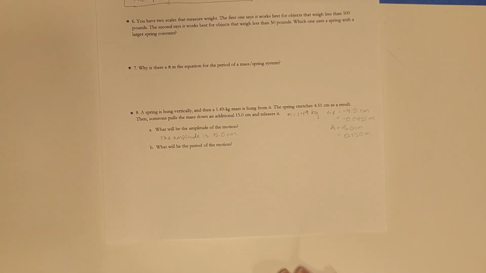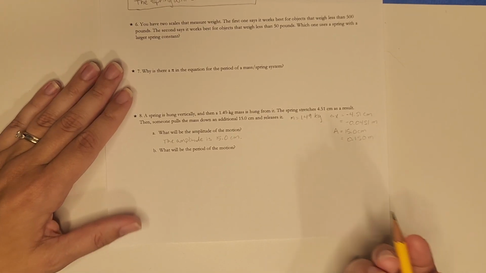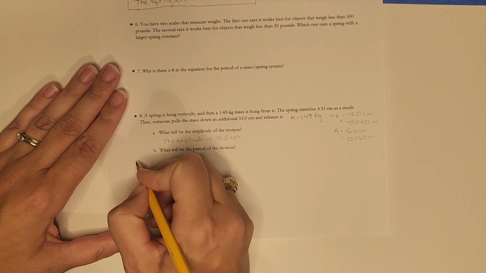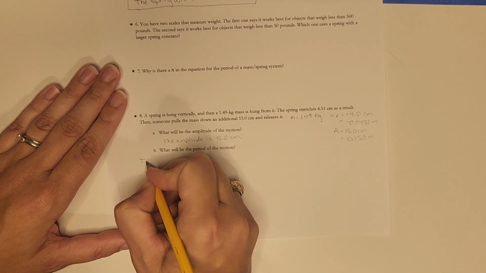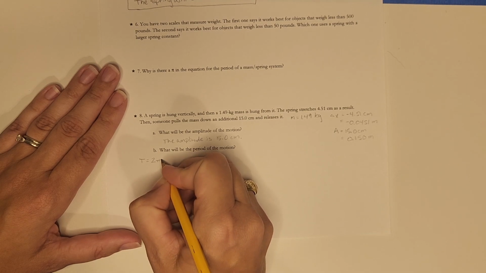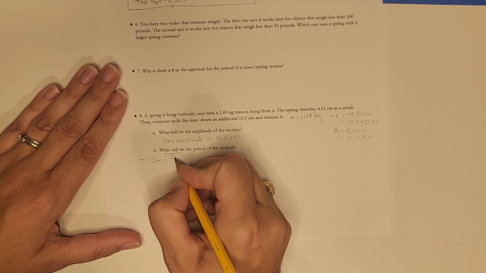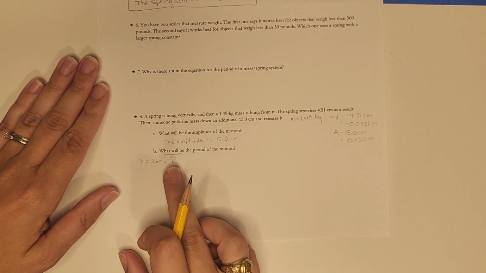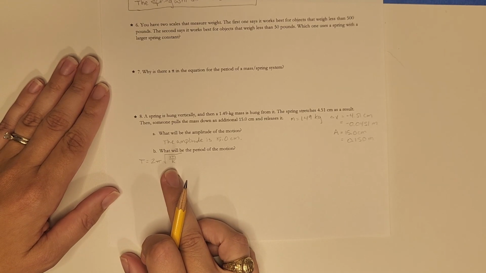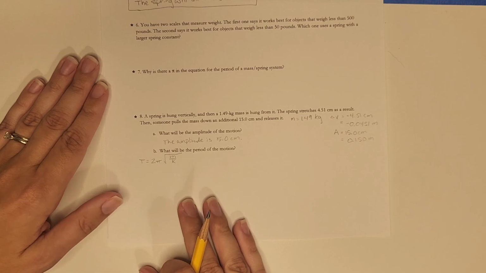What will be the period of the motion? So for this, of course, we need to use our equation 10.5. And that is that period equals 2 times pi times the square root of the mass divided by the spring constant. And of course, we were not given the spring constant, and so we're going to need to calculate that.